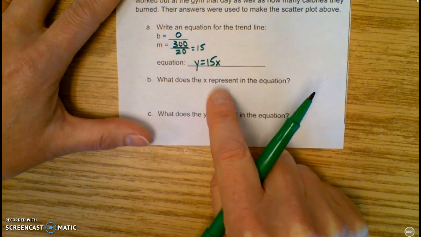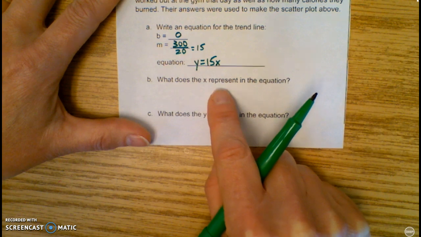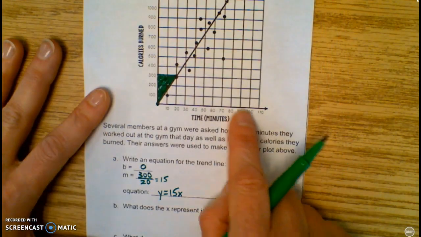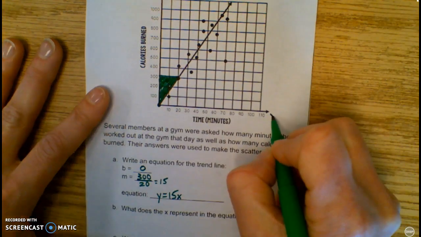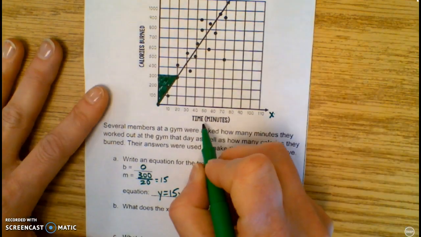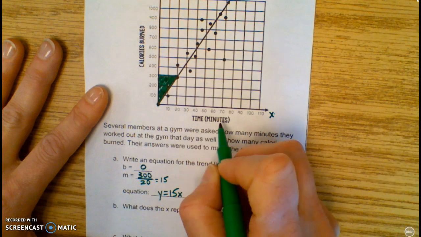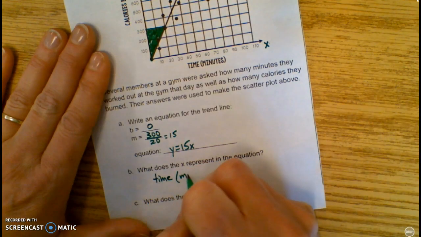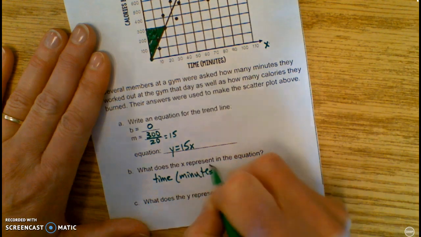So guys, when you have an equation, you want to make sure you remember, what does the x represent in the equation? Well, that's easy. You just go back to your graph. This is your x-axis, and our x-axis was all about how long they were working out. So it's the time in minutes they worked out.